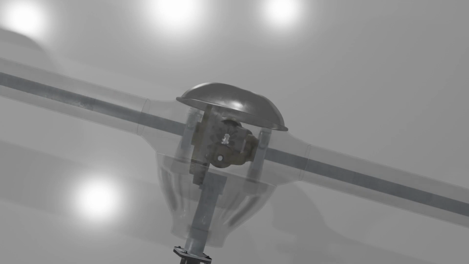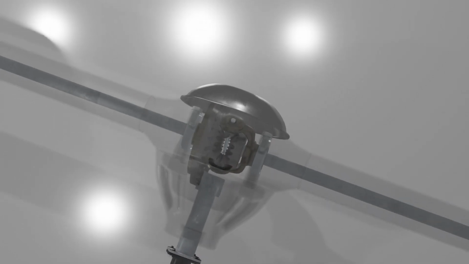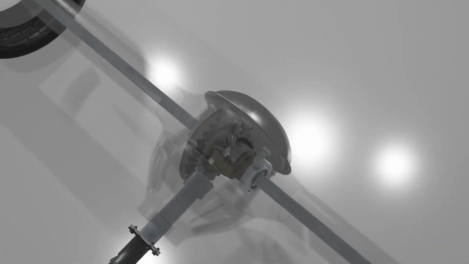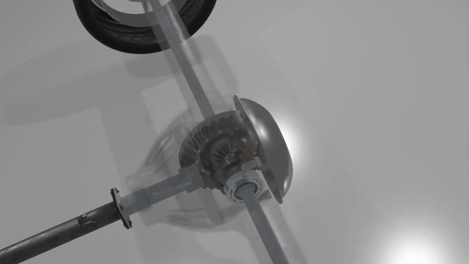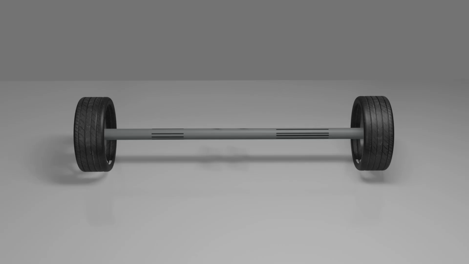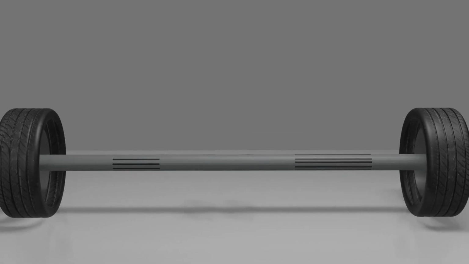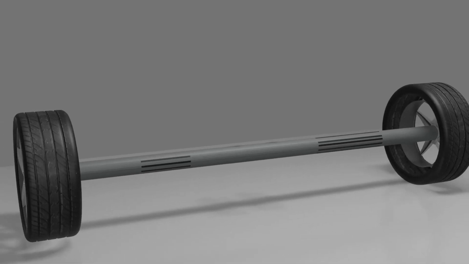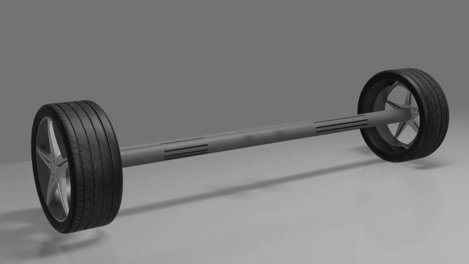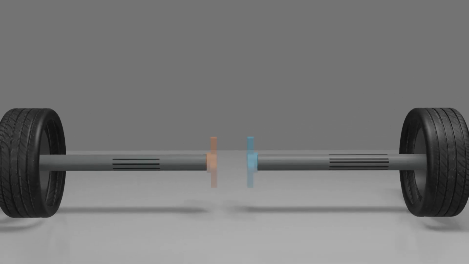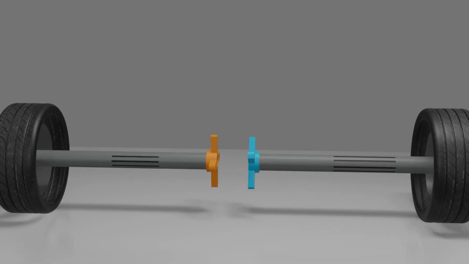So how does it work? This animation will explain in detail. First, understand this principle. This axle connects the left and right wheel, so the rotation is always connected. But when we separate the axle and add two separate gears, it will separate the rotation.